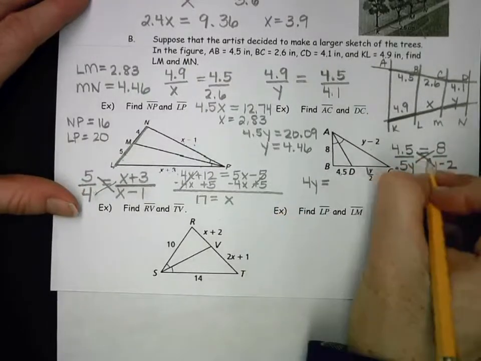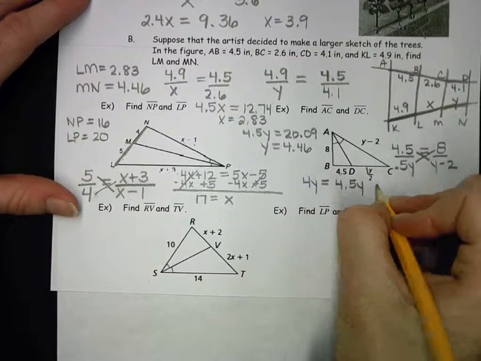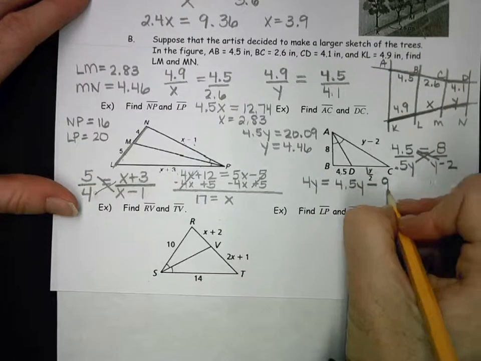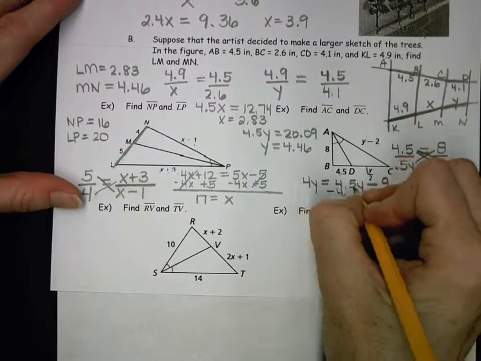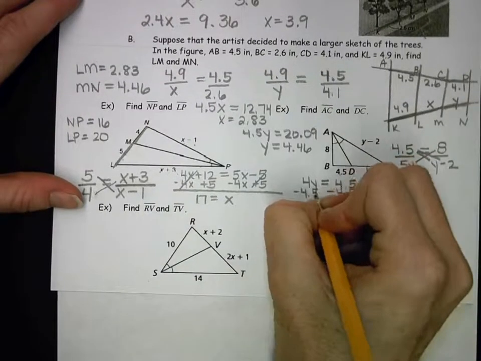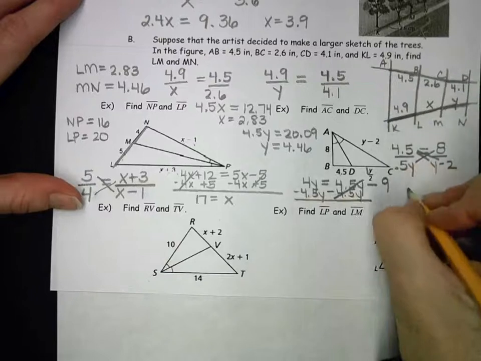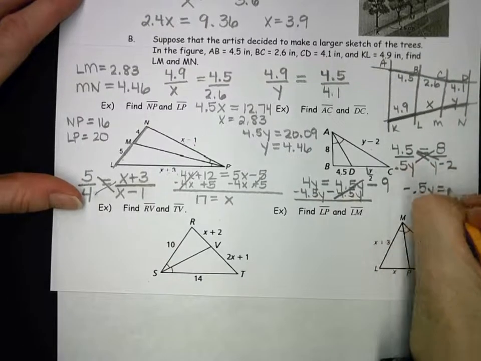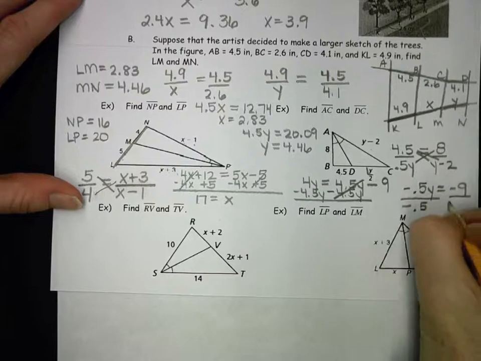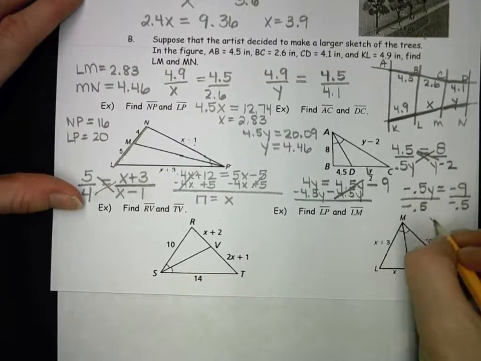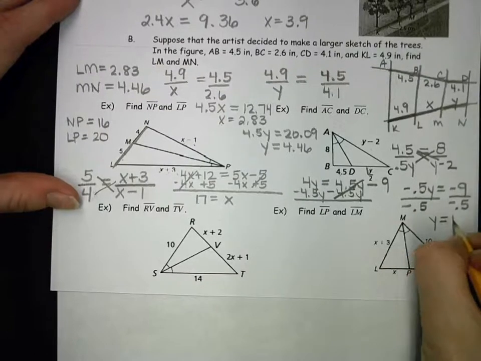That's going to equal 4.5y minus 9. You have to distribute the 4.5 to both pieces. I'm then going to simplify by subtracting 4.5y. So I have negative 0.5y equals negative 9. And I'm going to divide by negative 0.5. So y is then going to equal 18.